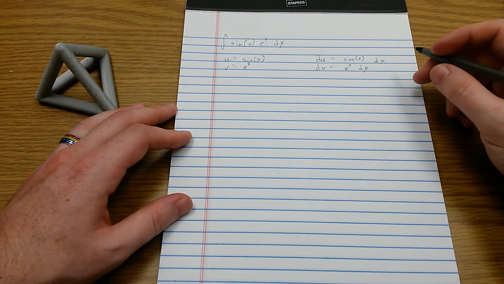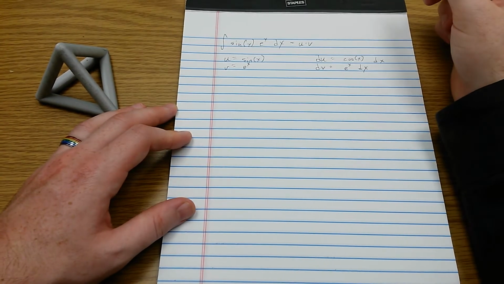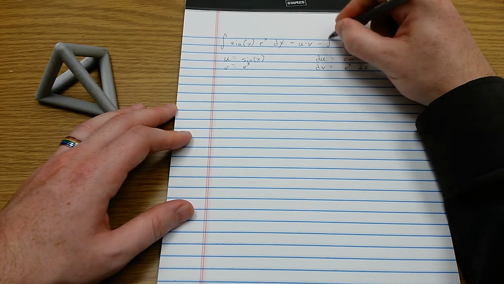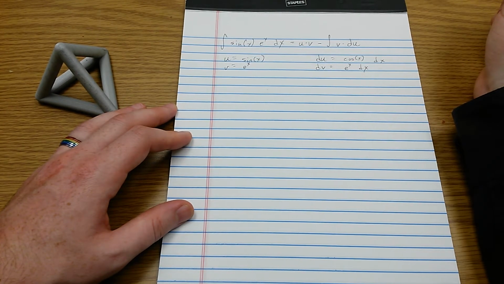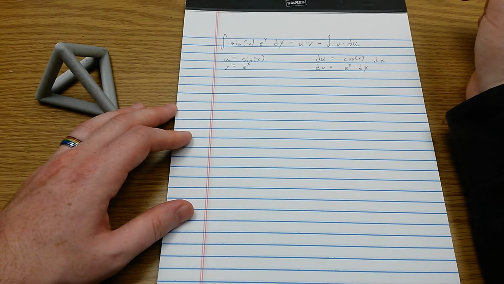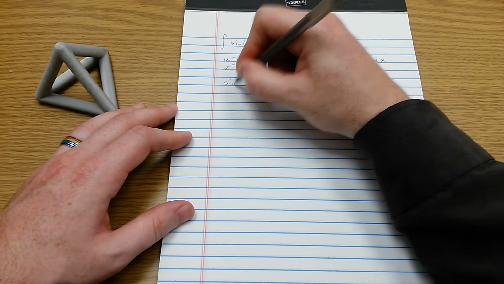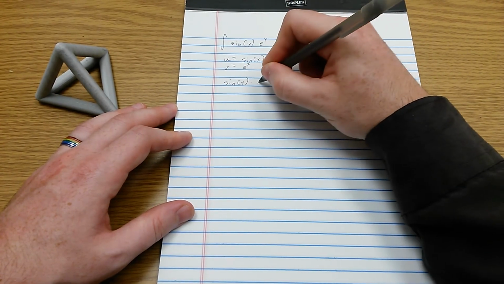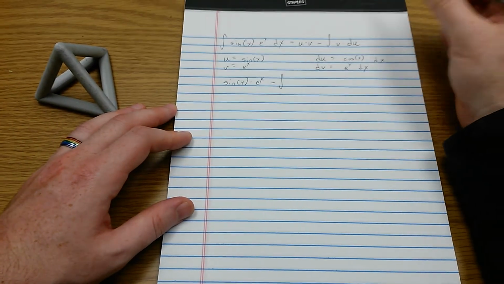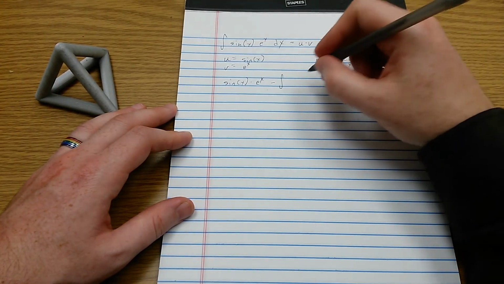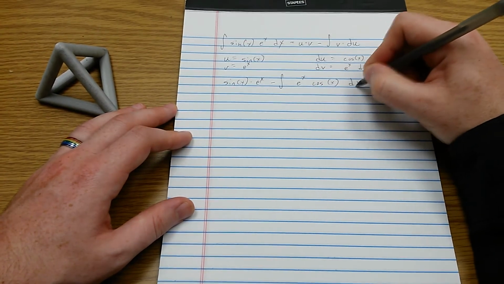My integration by parts formula tells me that my old integral will be equal to the product of u times v minus the integral of v du. Let's go ahead and fill in that recipe card. u times v is the sine of x times e to the power x, and I subtract off the integral of v du, which is e to the power of x cosine of x dx.